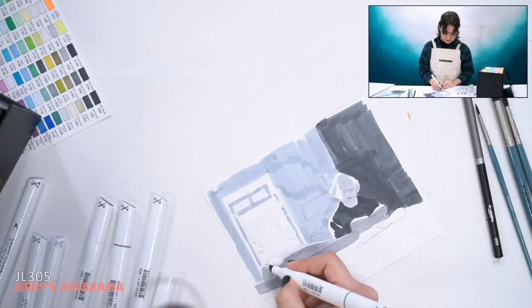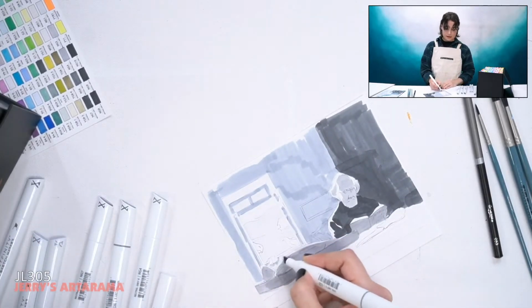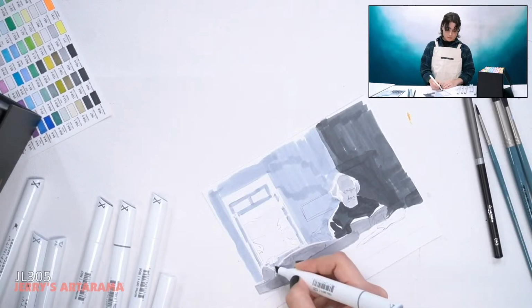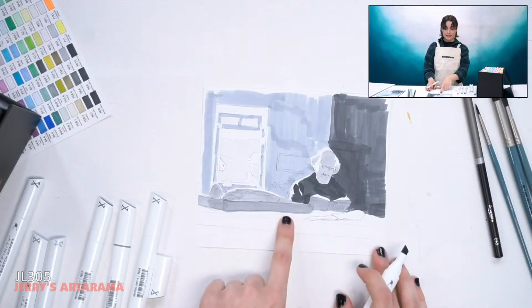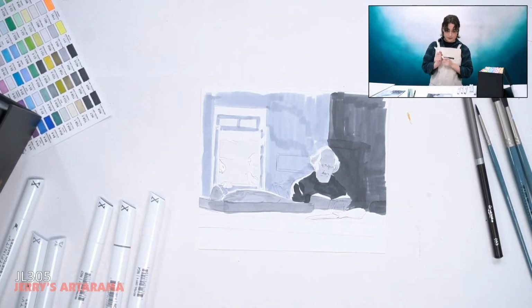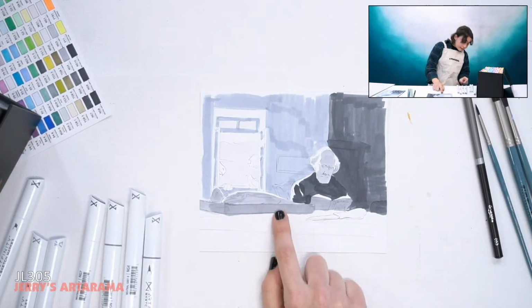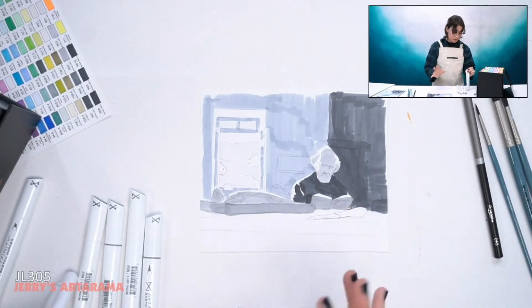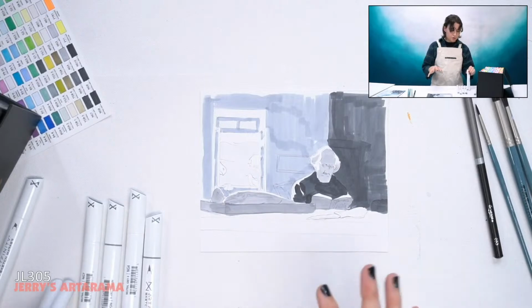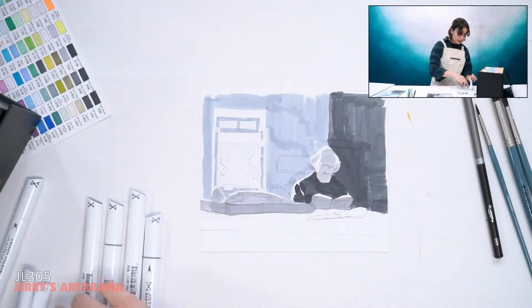So I gotta make sure there's a little wall here, and hopefully you guys are able to see what I'm drawing a little bit better now that I got a bunch of values in here. And I need to get this table. I want the table to be, I think, slightly lighter than the fish and the cutting board. But still a neutral gray, warmer than this background that's going on here.